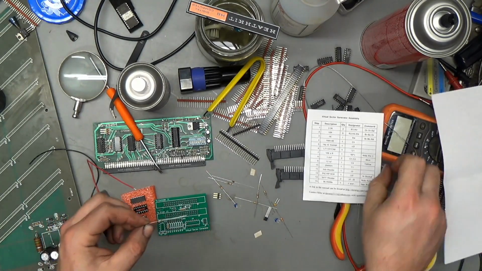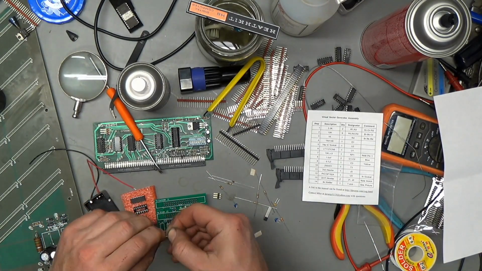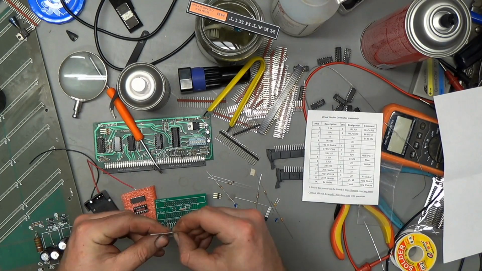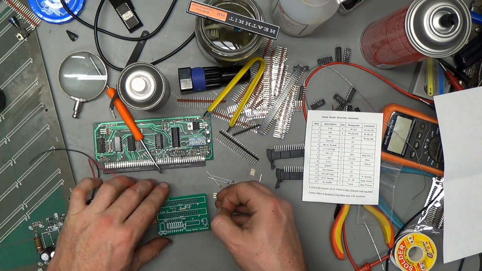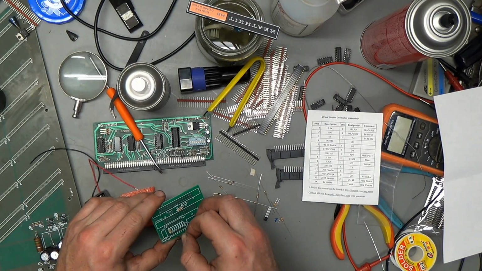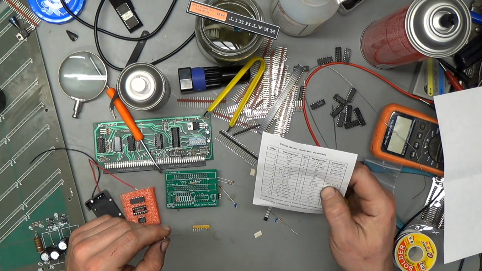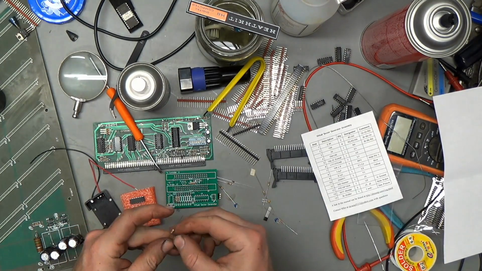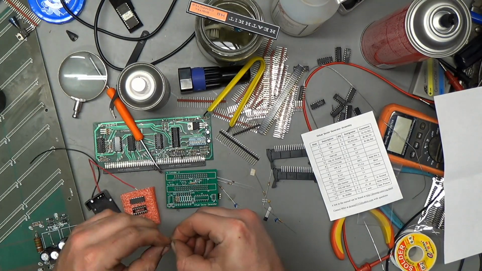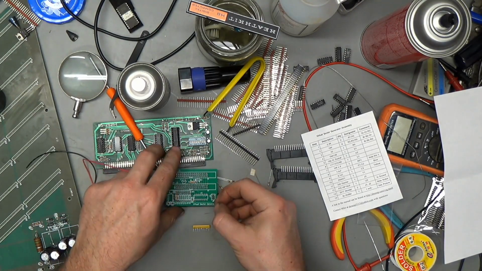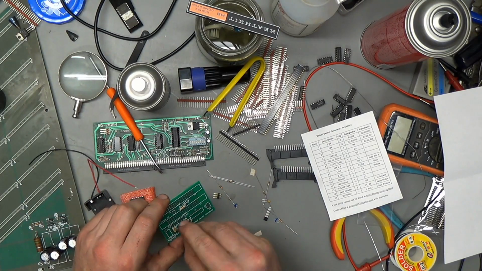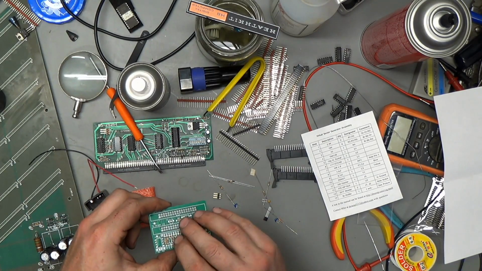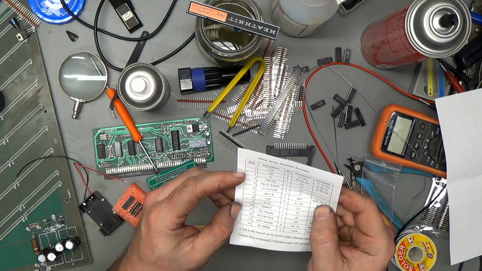For 10K, yeah, okay. So, 10K goes in R3. R5 through R9 are also 10K. And we must, of course, install the tolerance stripes all in the same direction.